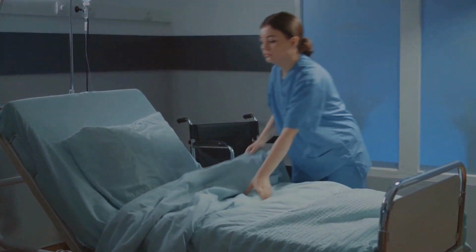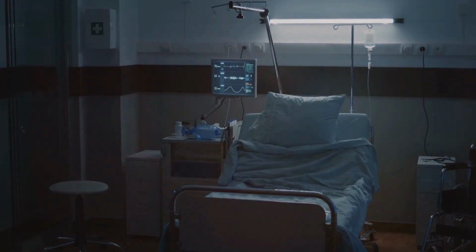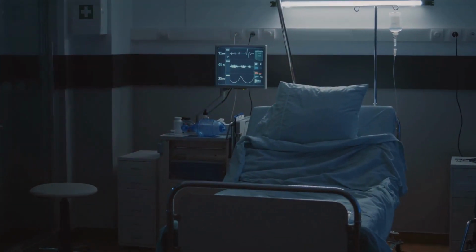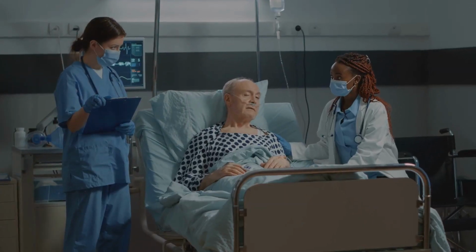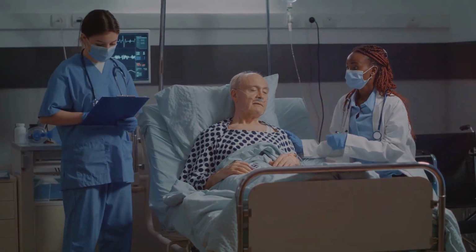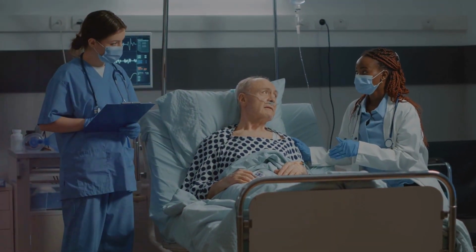The extended observation unit is designed for patients who require a longer period of observation due to the complexity of their procedure or their personal health status. This unit is equipped to provide specialized care and monitoring for a prolonged period.